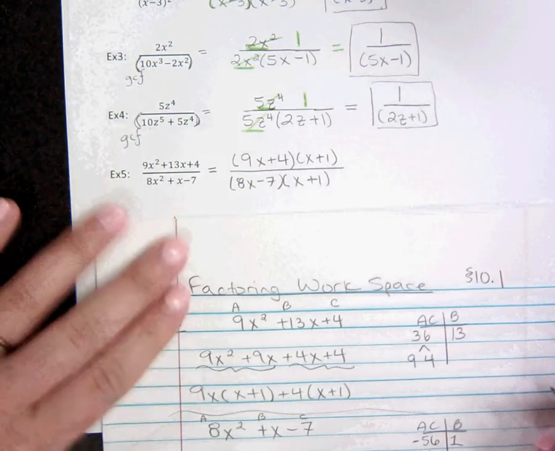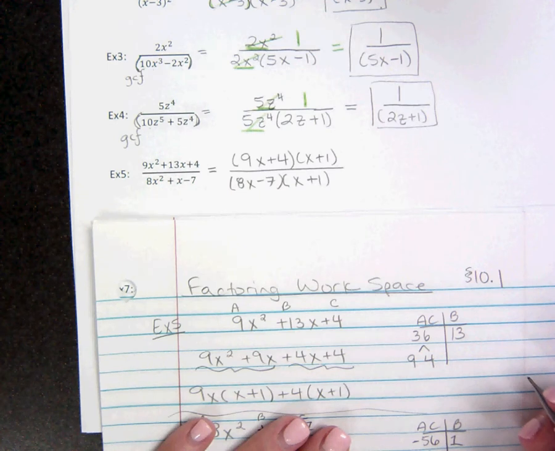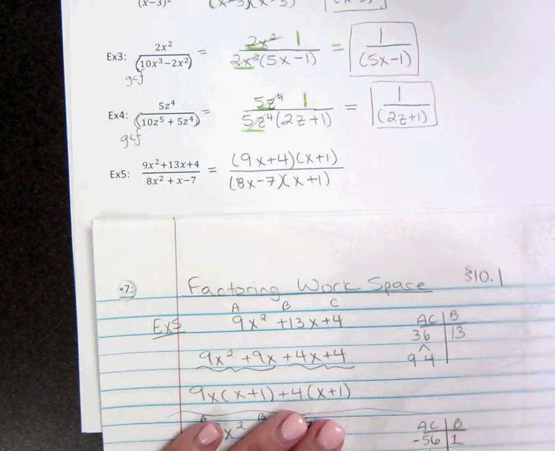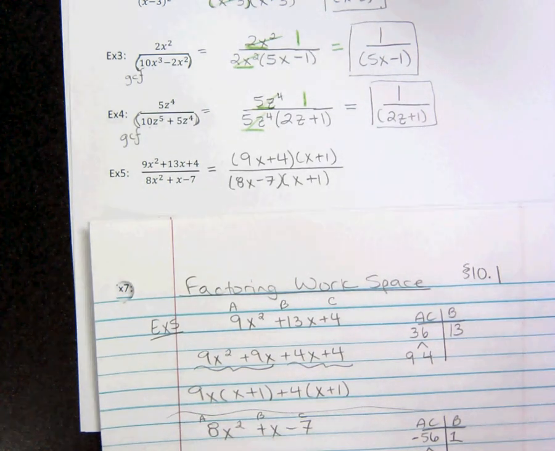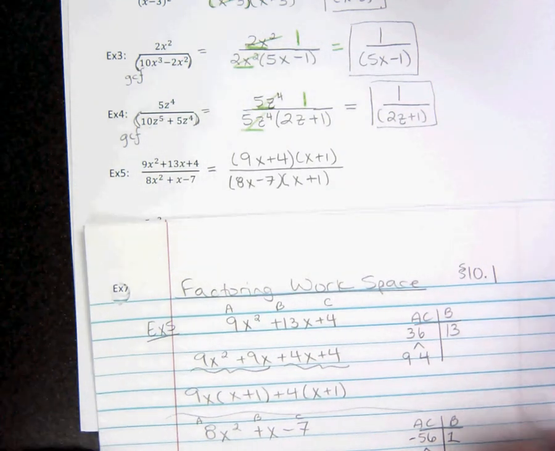So again, you don't want all this factoring work muddying up your problem. You always want to work it on a separate sheet of paper. You can have as much scratch paper as you want for your exams, so just ask for more and work that you're factoring in a separate workspace.